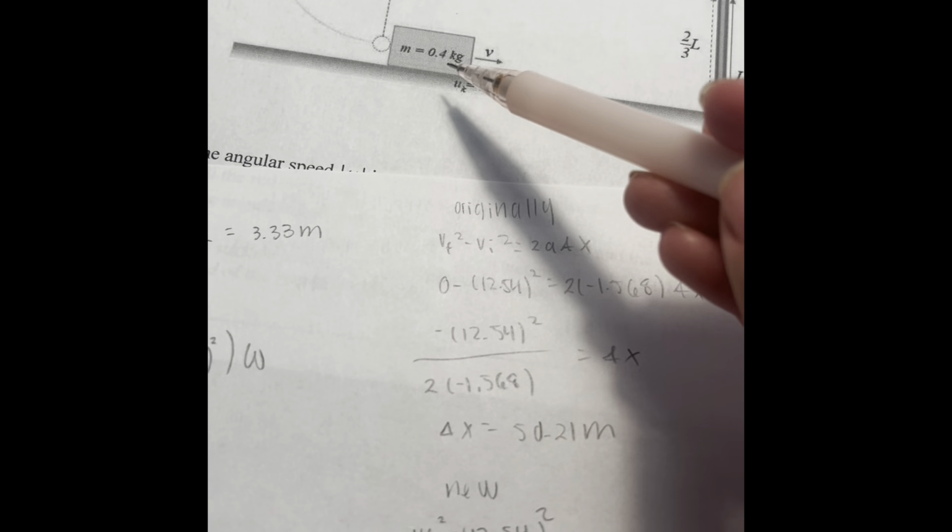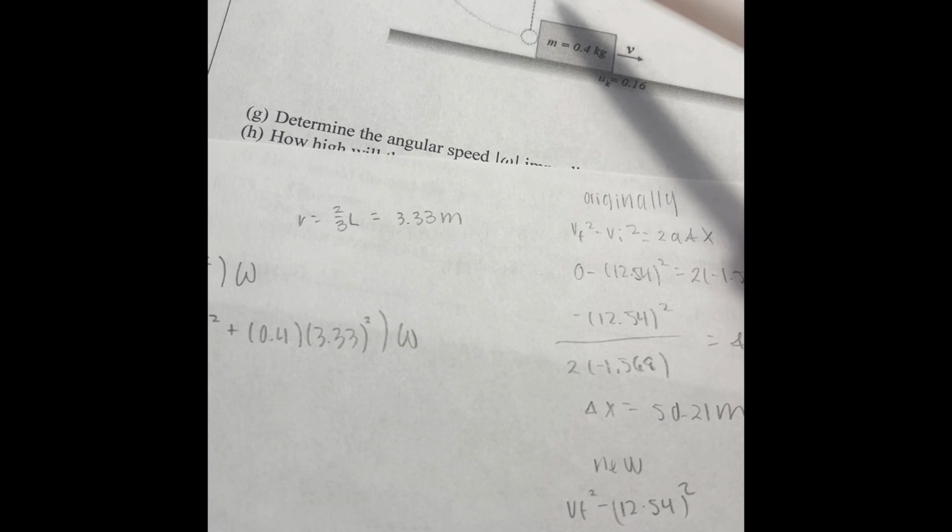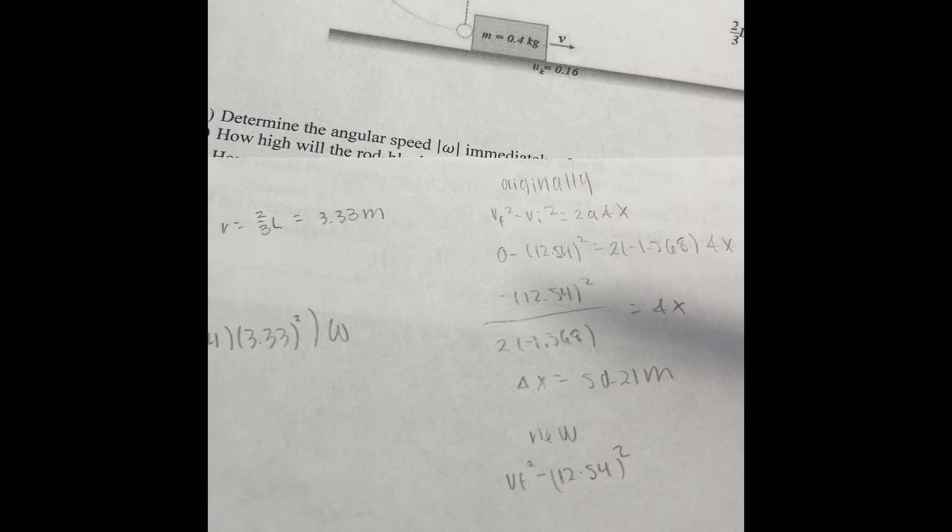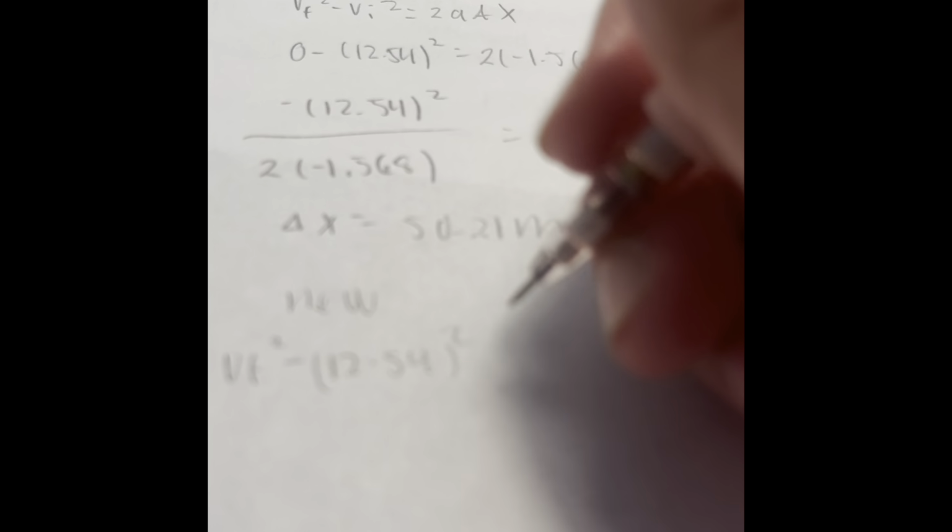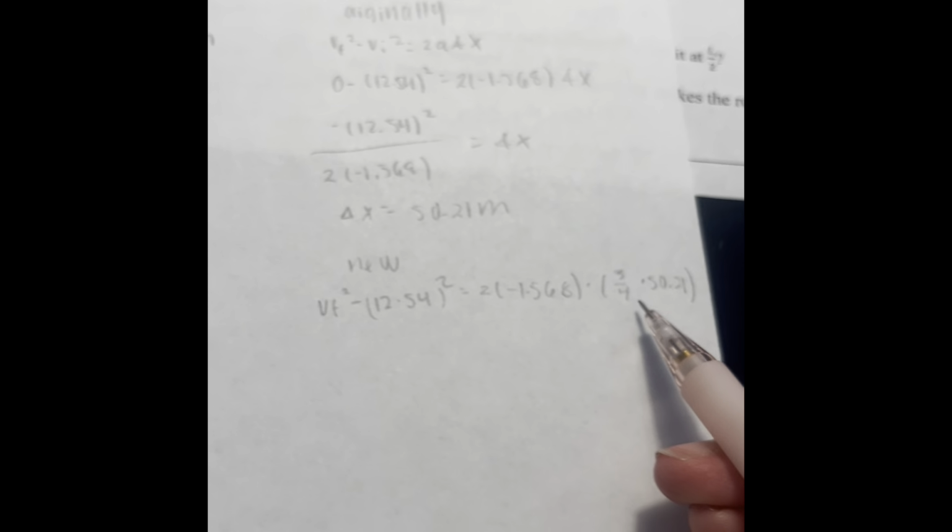So I'm going to set vf squared minus 12.54 squared, the initial velocity of the block just as it starts moving after it's been struck by the simple pendulum, so this stays the same, equal to 2 times negative 1.568, that acceleration stays the same, times 3/4 times 50.21, because this is 3/4 of the original distance.